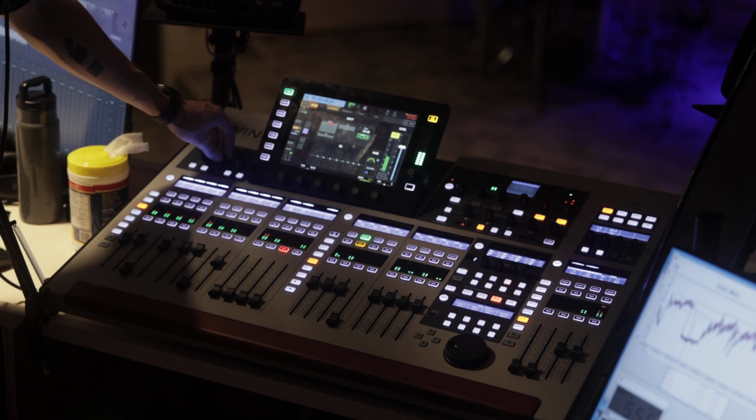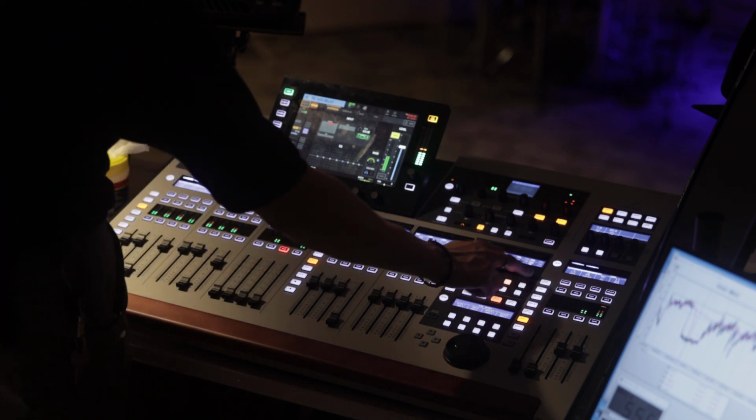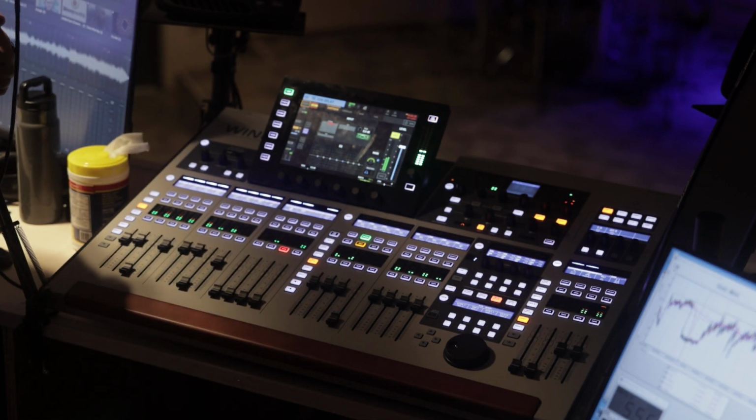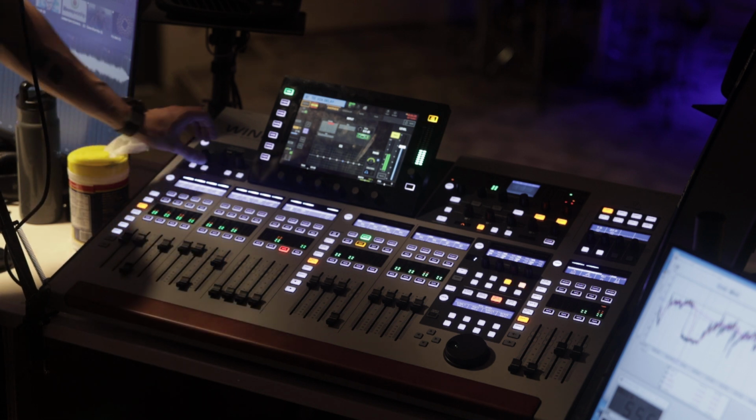We're listening just to now the vocal delay effect. So that's not in time. It doesn't sound good.